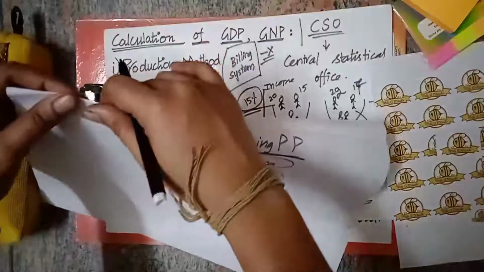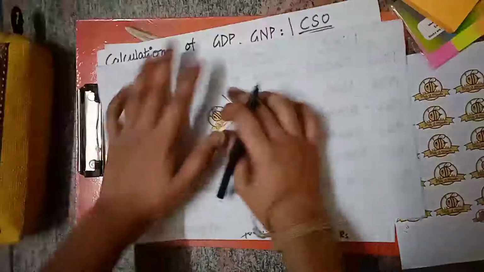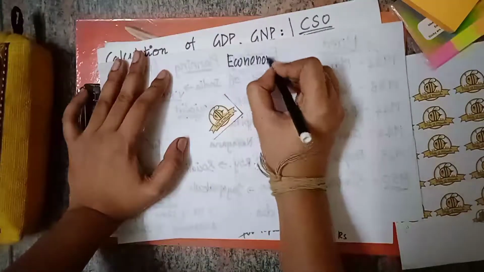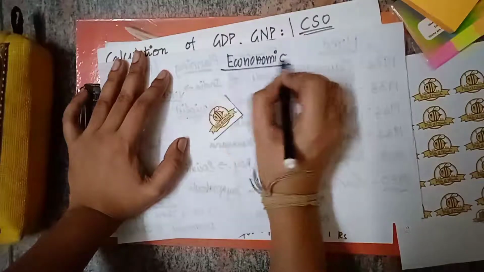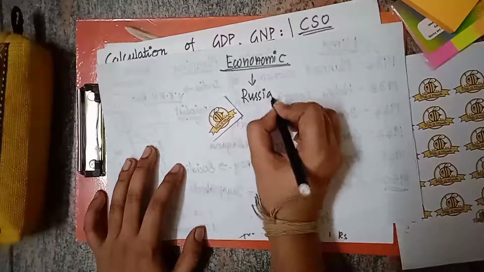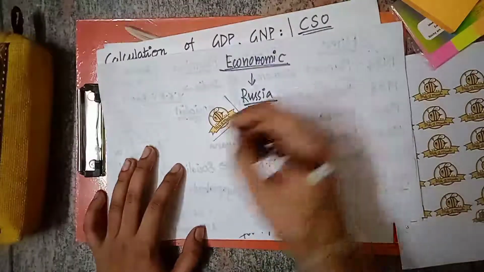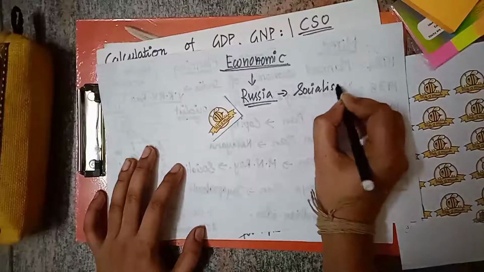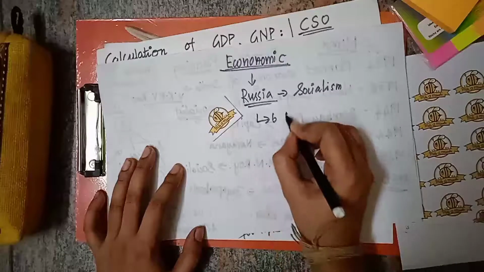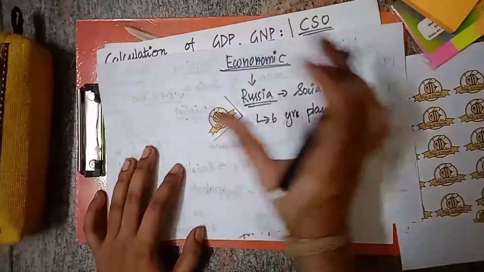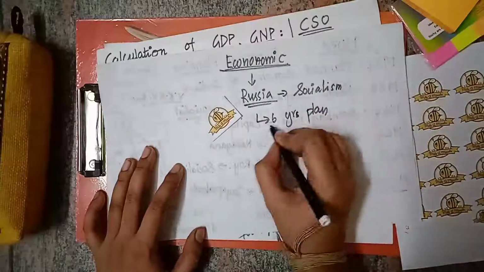Before independence, in 1928 to 30, there was an economic crisis in the whole world. During that crisis, a single country escaped, and that country is Russia. Because of this, many were attracted towards socialism. The reason it escaped is that it had a very great plan, called the 6-year plan. In it, for 6 years they would set an objective and a target, and try to achieve it.